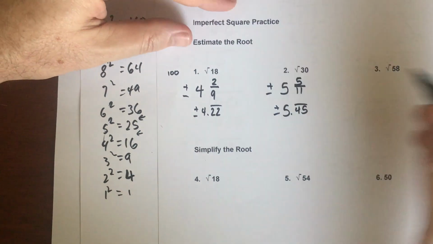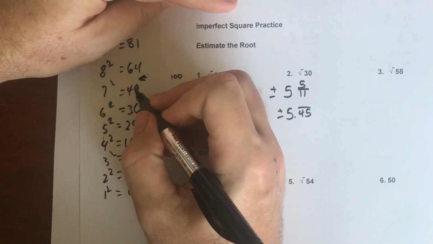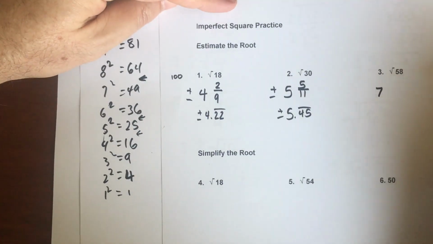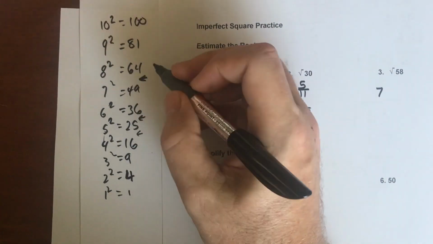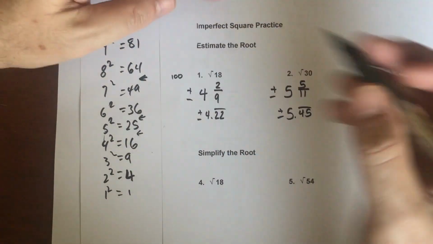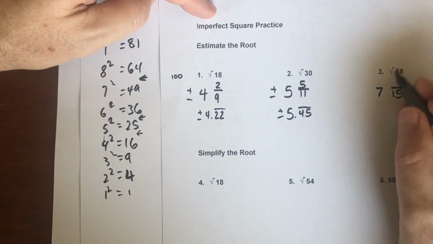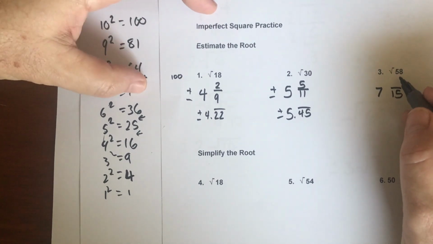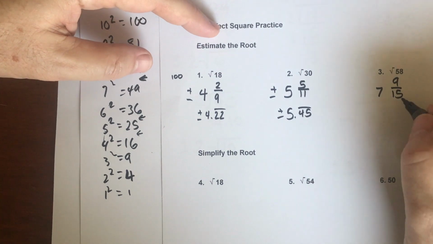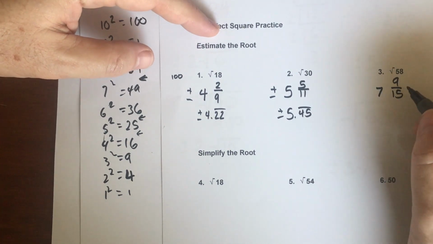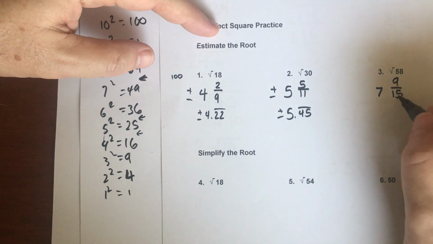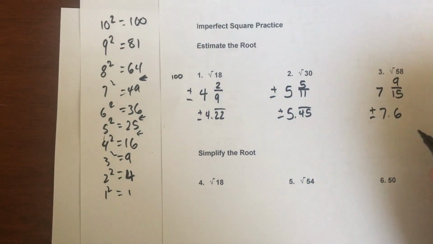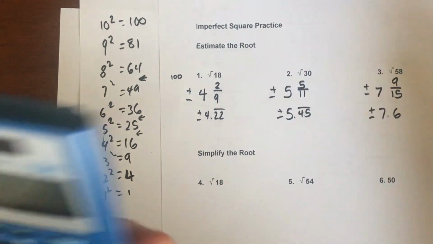Number 3, 58. 58 falls right between the 7 and 8, 49 and 64, right? So 7 is the lower one, that's my whole number. Now I need to find the difference between 64 and 49. Well, that's just 8 plus 7, 15. And now what's 58 minus 49? That's 9 over 15, which simplifies down to 3 over 5. So like 7.6 is that one as a decimal. This is fine, you don't even have to give me the decimal.